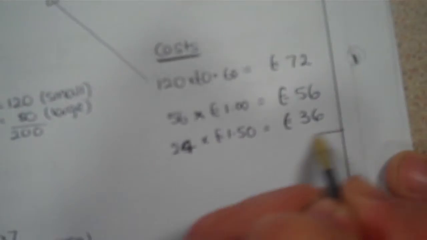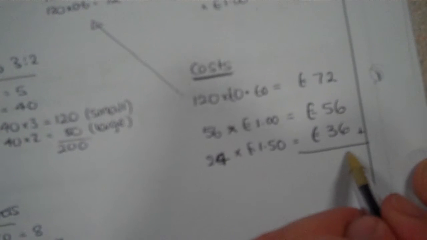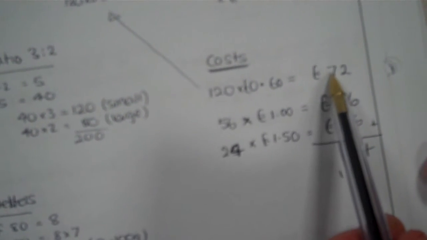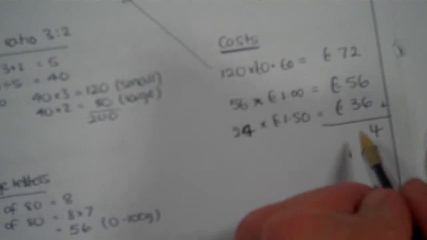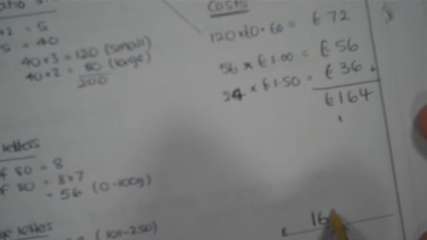So I've got a cost here of £72, and my total cost, if I add those up, 6 and 6 is 12 and 2 is 14. 3 and 5 is 8, add 7 is 15, and add 1 is 16. So that's £164. So that is my answer. £164 is the total cost.